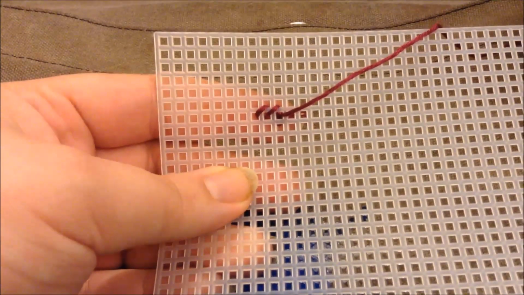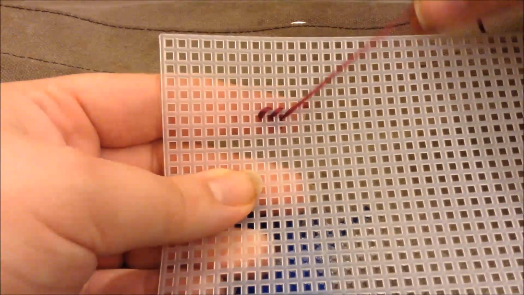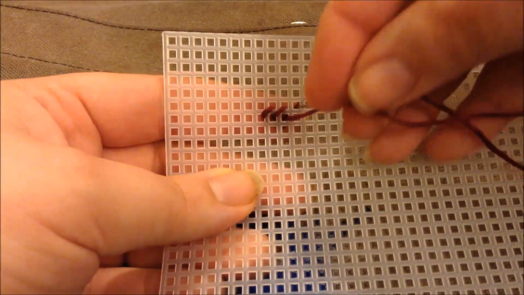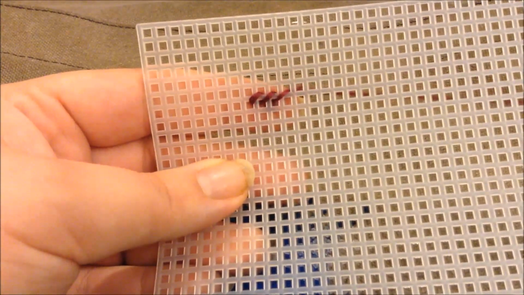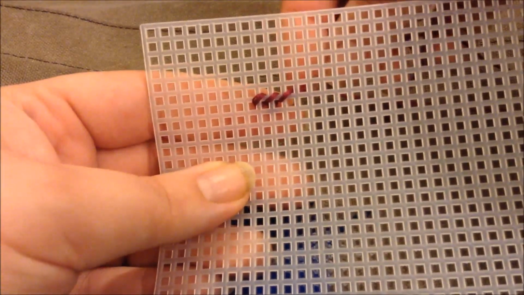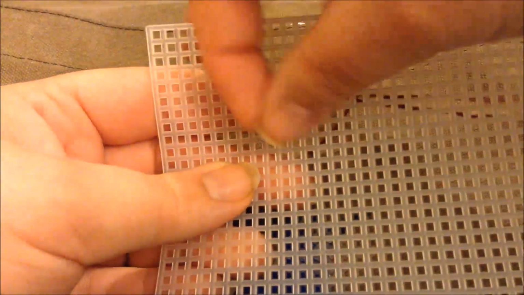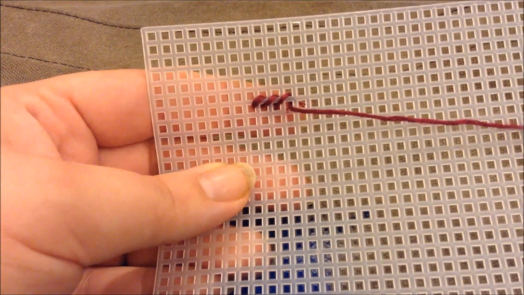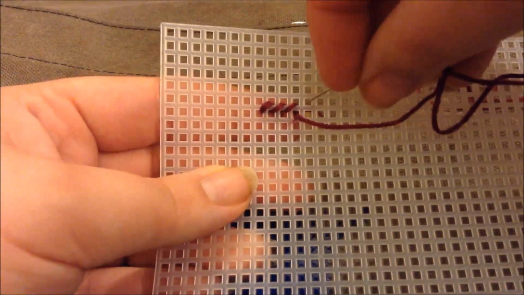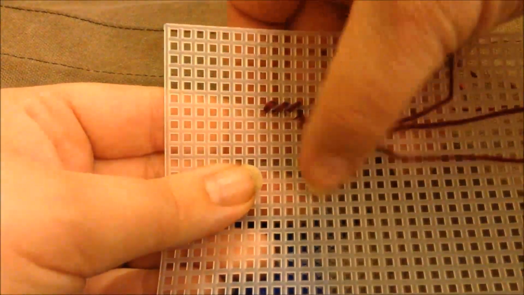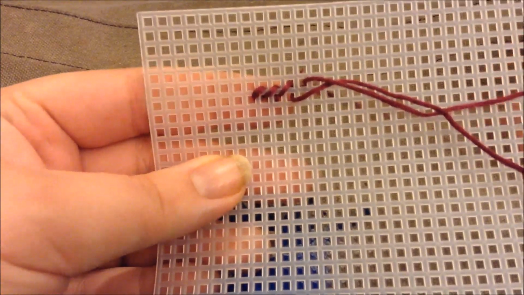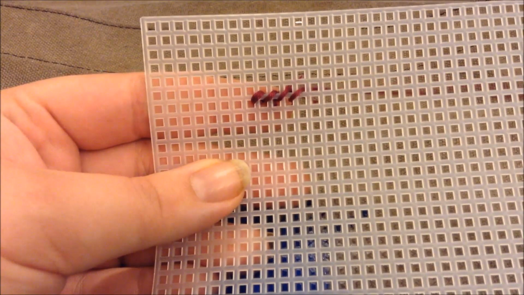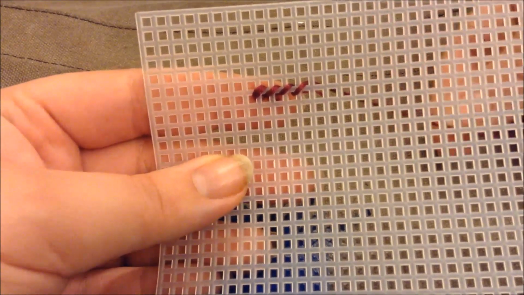So basically from the bottom left square to the top right hole. From the bottom right hole to the top right hole. In a single 4-hole square. When you're right-handed stitching, because I'm a righty, from left to right.